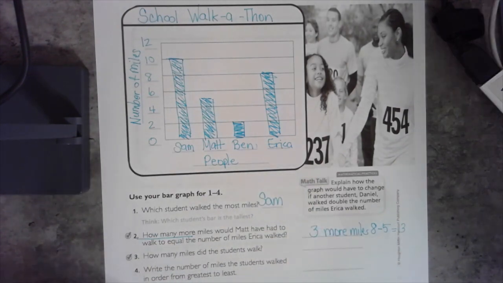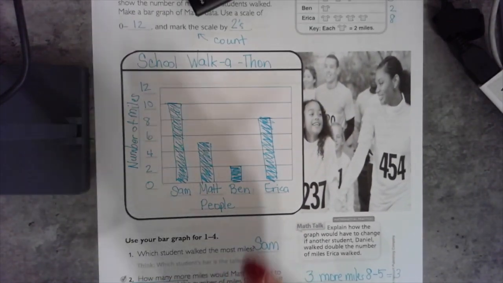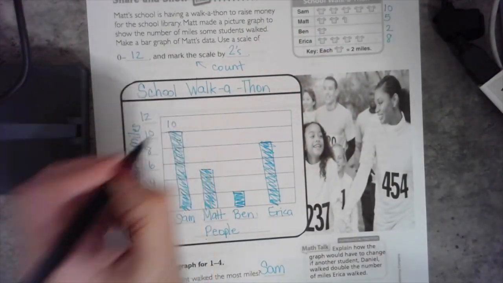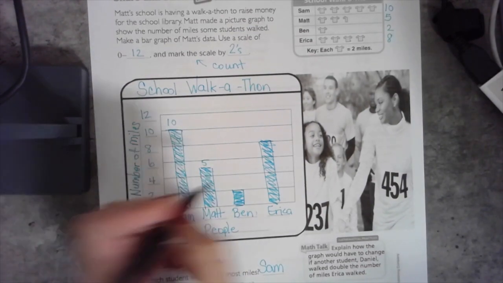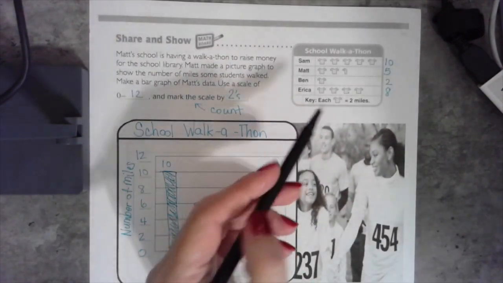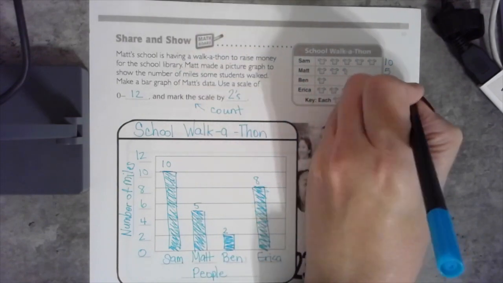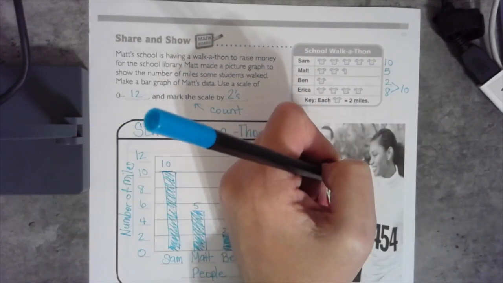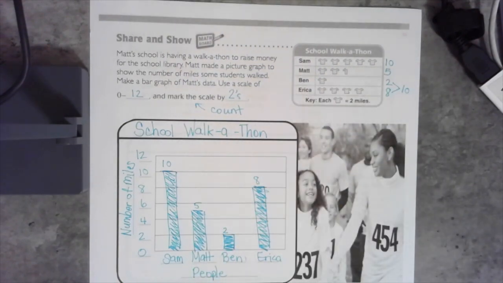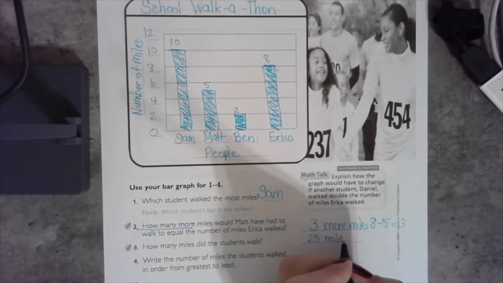How many miles did the students walk? Okay, so you can do one of 2 things. You can add these up, right? 10 plus 5 plus 2 plus 8. But I'm actually going to go up here because we have them written here. And I see some things I can do. 8 plus 2 is 10. 10 plus 10 is 20. Plus 5 is 25. So they walked 25 miles all together.